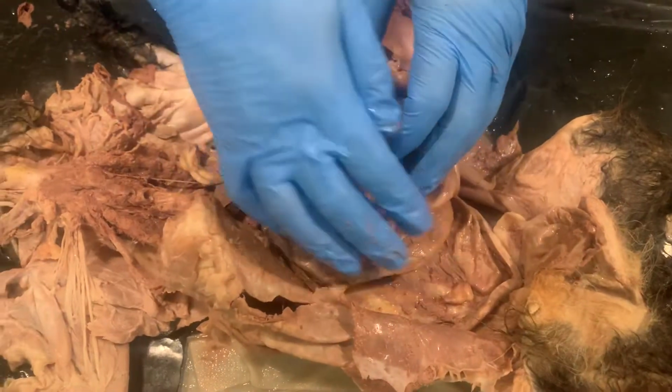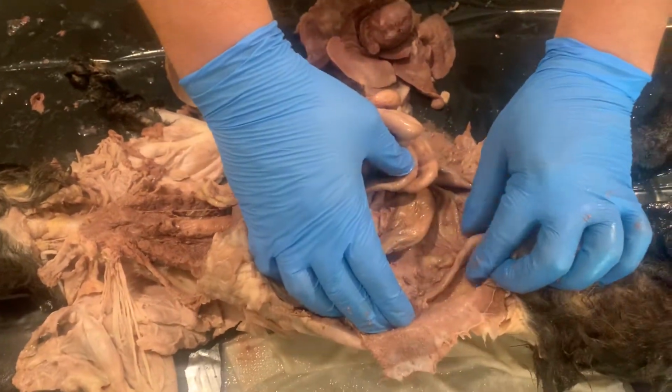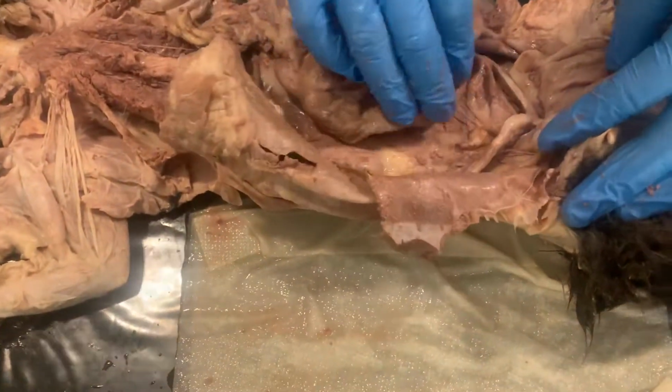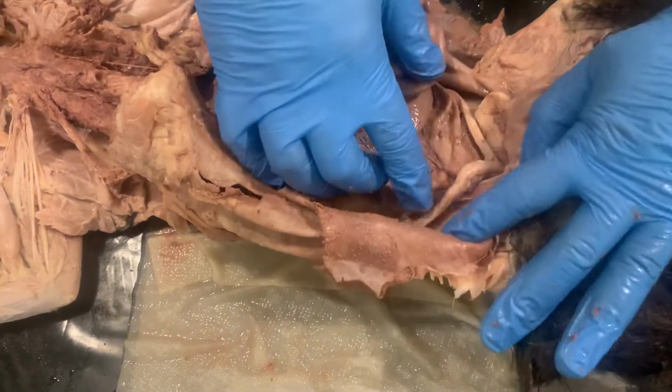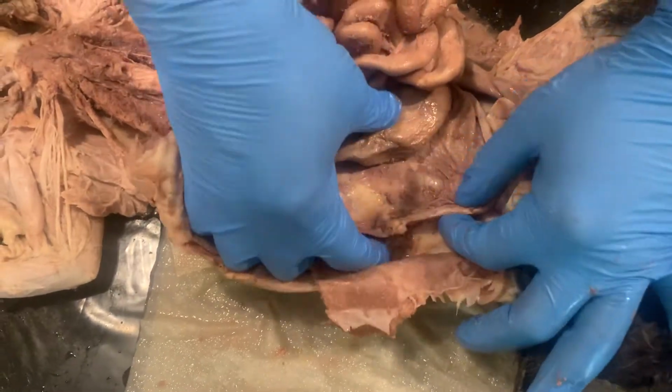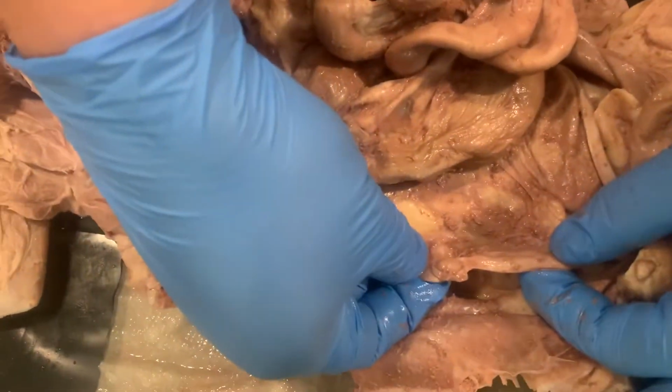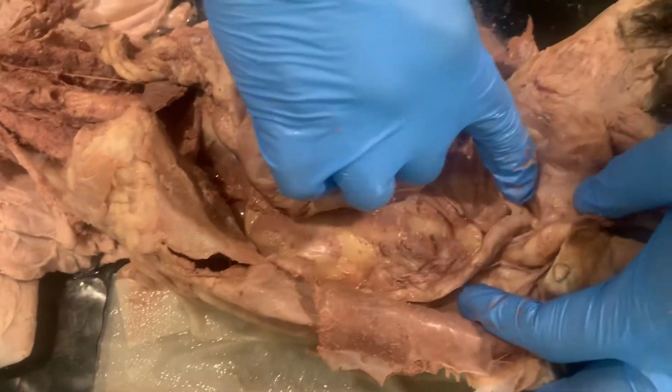Okay, now this is a female. You know it's a female because after I pull the bladder up out of the way, you have fallopian tubes and ovaries. There's an ovary, fallopian tube, and then down into the uterus.